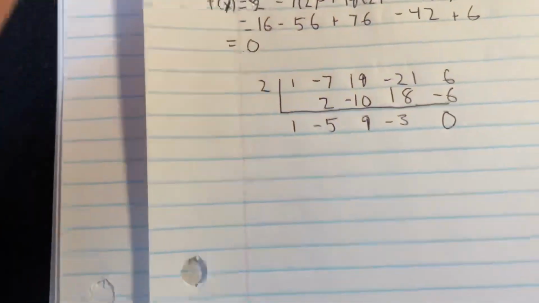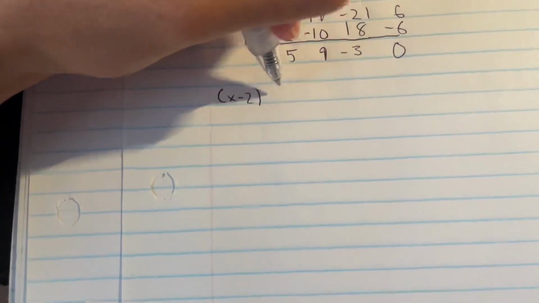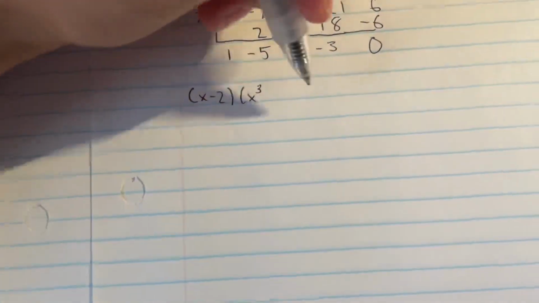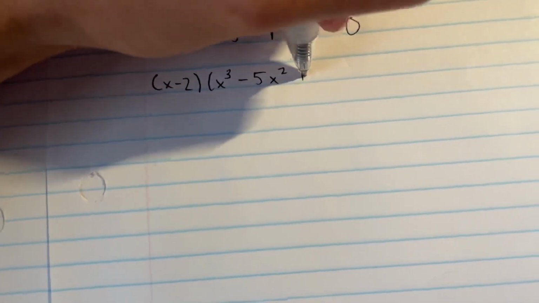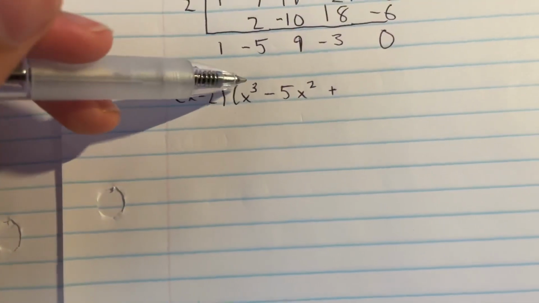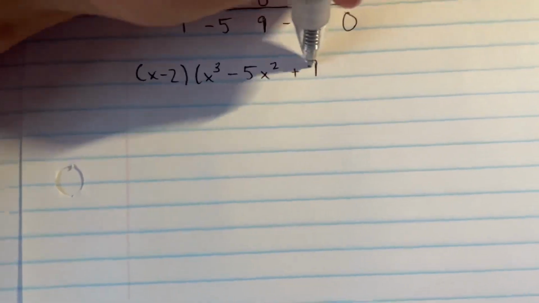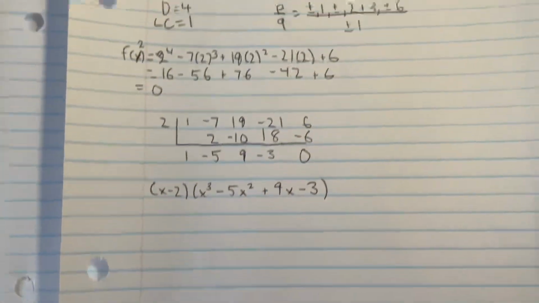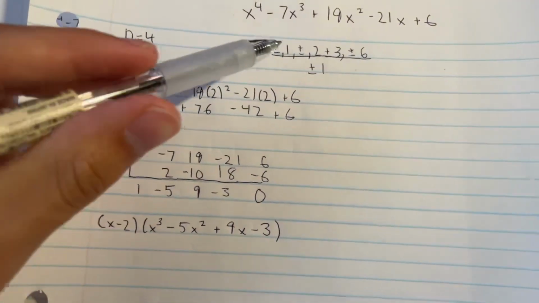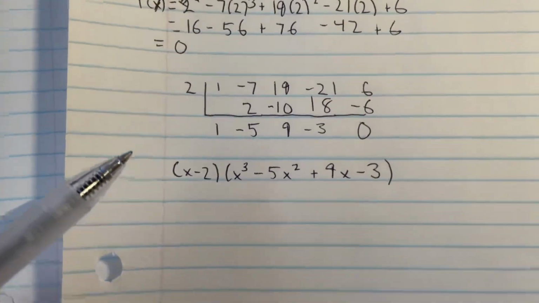So we can write our equation as x minus 2 times x to the power of 3 minus 5x squared plus 9x minus 3, lowering the degree because we factored out an x minus 2. If you try any other one of these possible factors, you find out that this can't be factored any further.